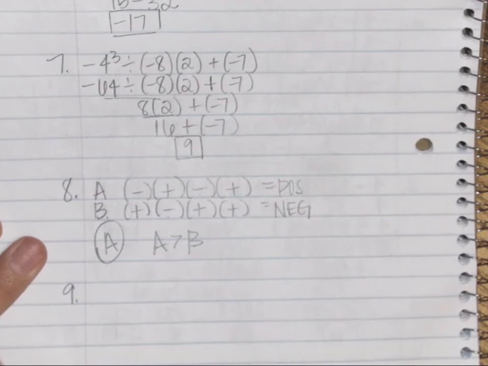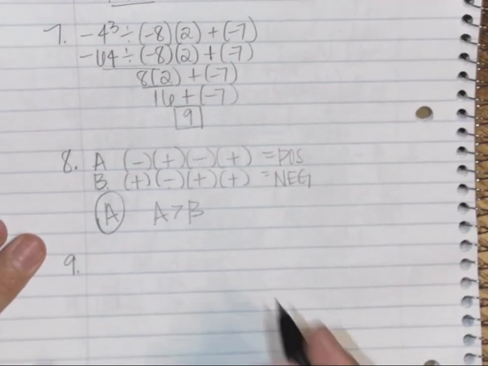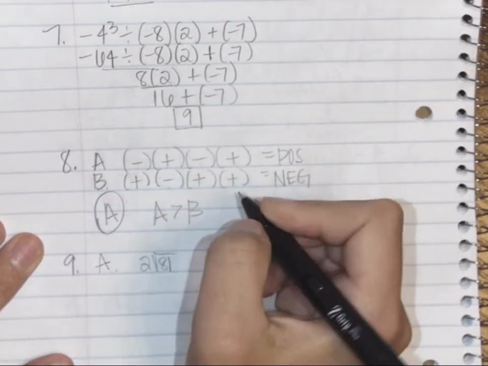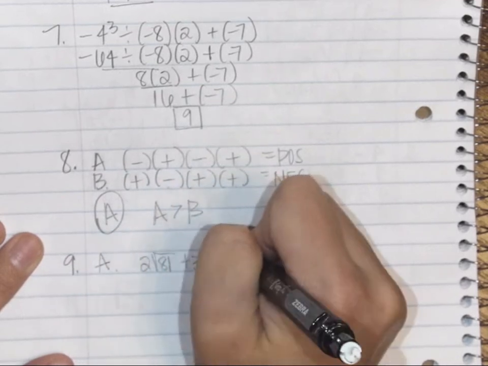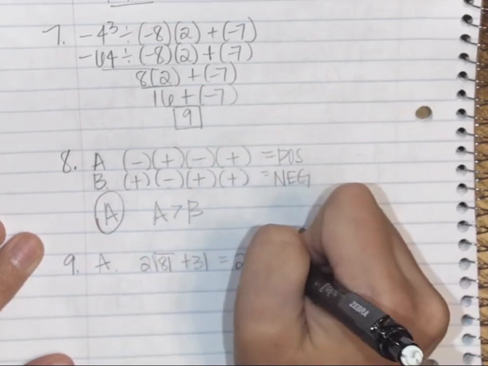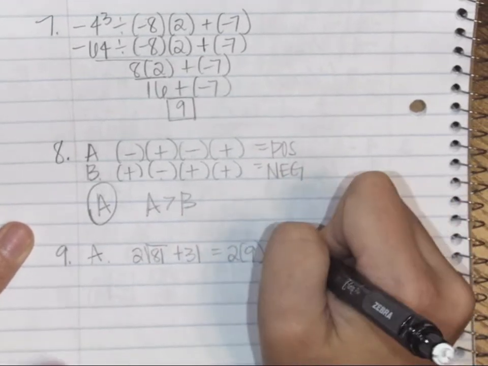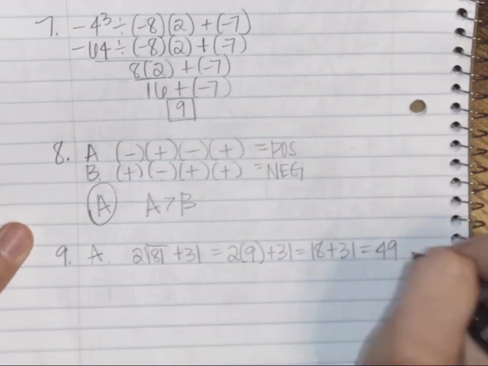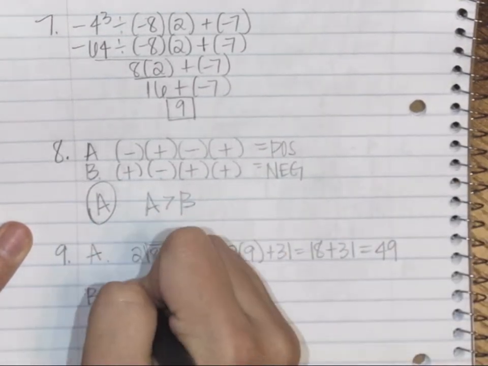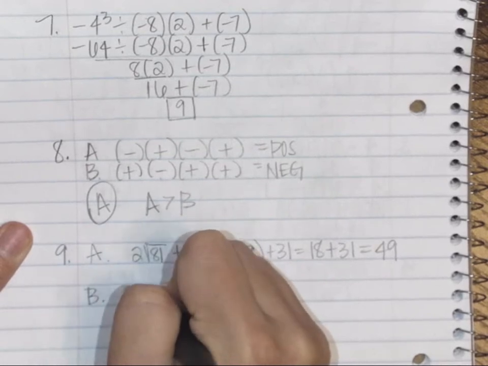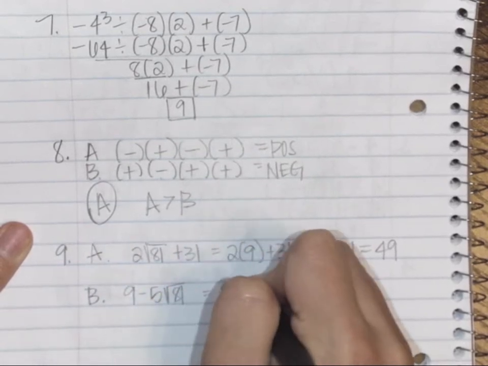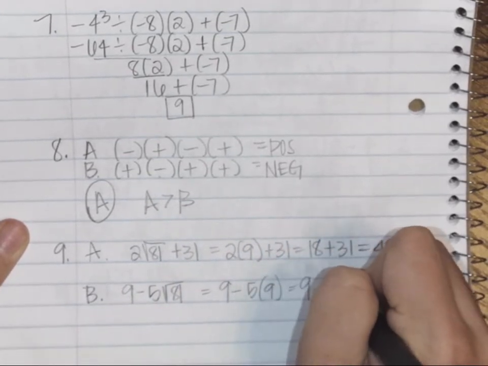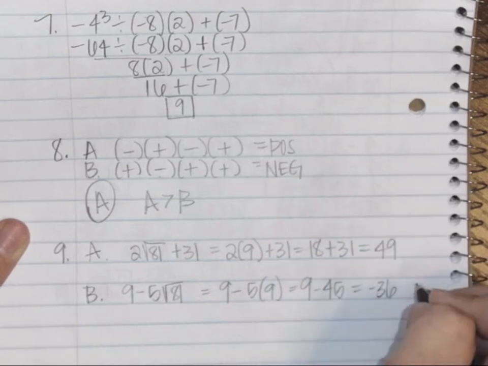Number 9, choose a statement below that's true given that x is 81. So in column A, we have 2 times the square root of 81 plus 31. So that would be 2 times the square root of 81, which is 9, plus 31. And that would be 18 plus 31, which would be 49. In column B, it would be 9 minus 5 times the square root of 81, which would be 9 minus 5 times 9, which would be 9 minus 45, which would be a negative 36.